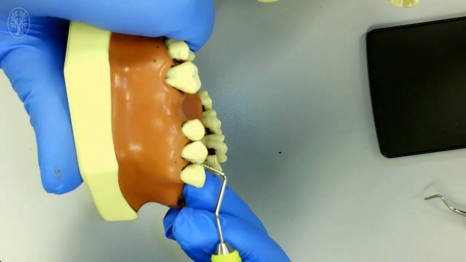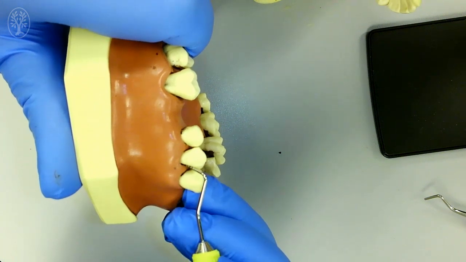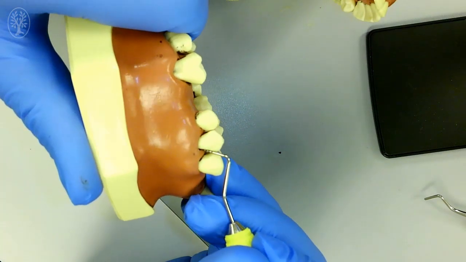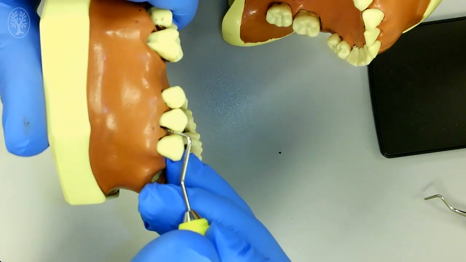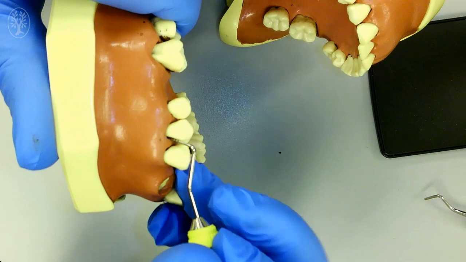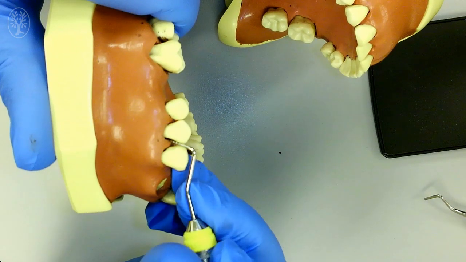From there, insert the probe fully into the sulcus and see how much further the probe enters the pocket. Here, it is 7 more mm from the cement-enamel junction, which is the attachment level. You can also see the probe depth here, which is 8 mm from the gingival margin to the base of the pocket.